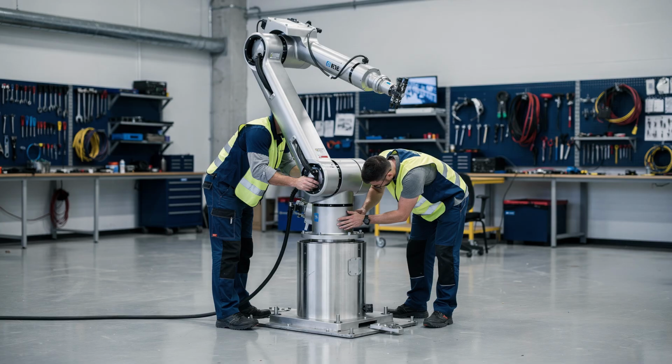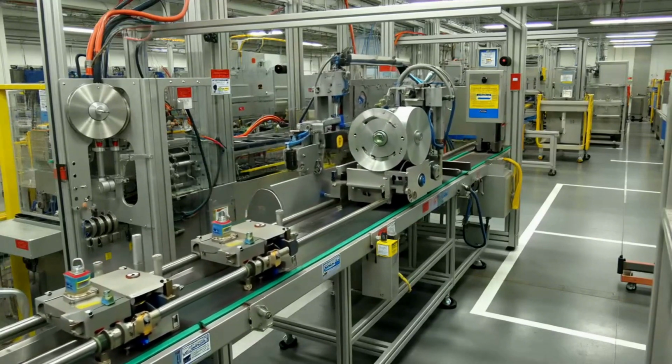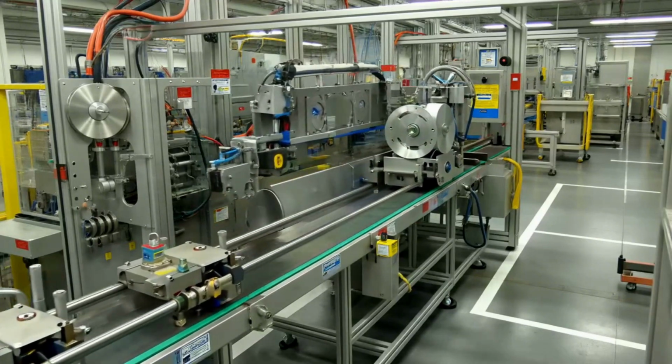First, equipment cost in dollars. Enter your total upfront investment for automation hardware, software, and installation. Next, annual labor savings in dollars. Calculate how much you'll save yearly by reducing manual labor hours.